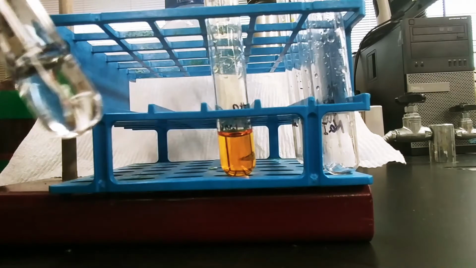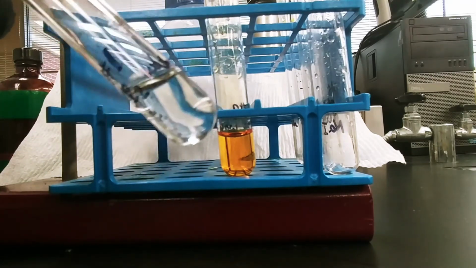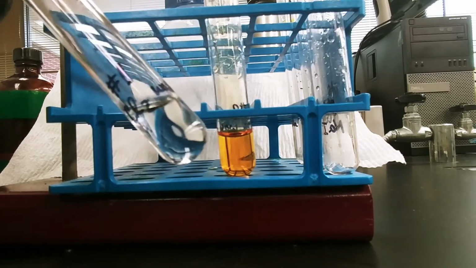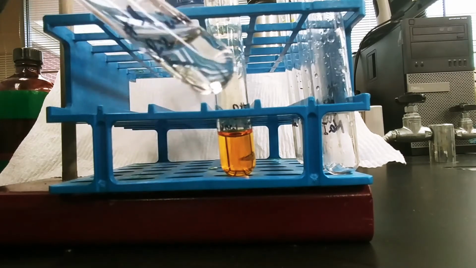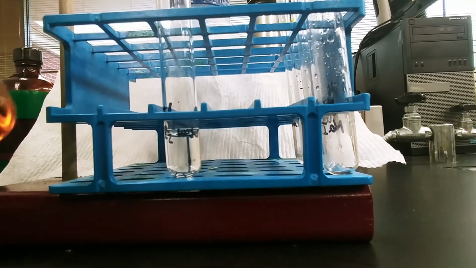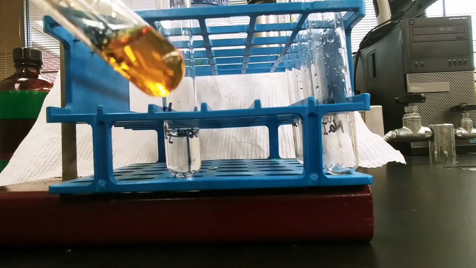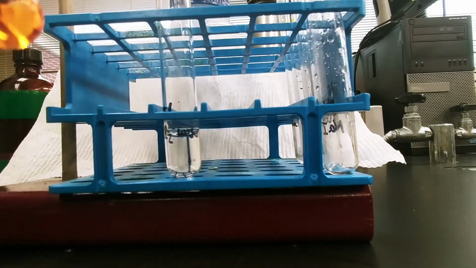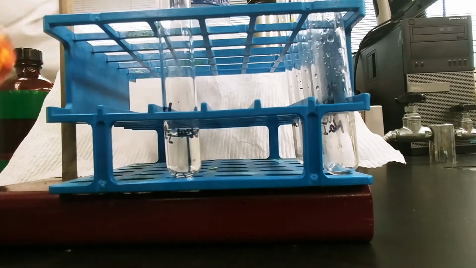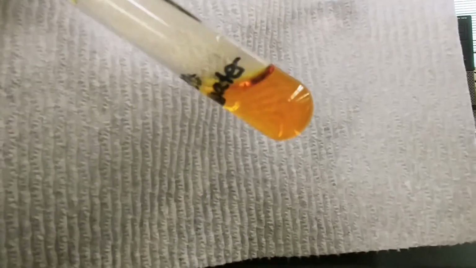So again, just to give a better visual, this is the chlorine bleach solution. It has had some acid added to it. And then the bromine water. So I'll bring a little background into it to make it easier to see and focus.